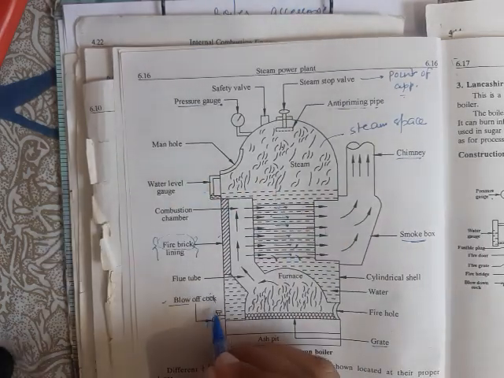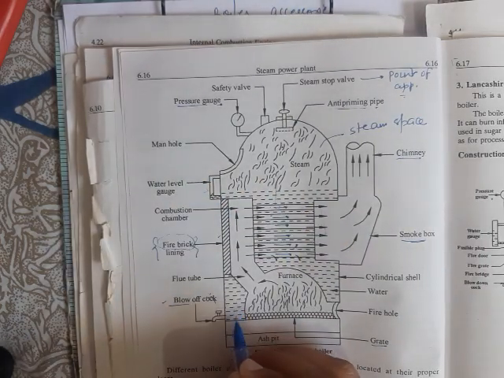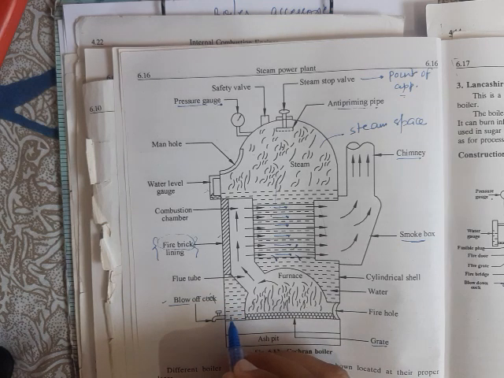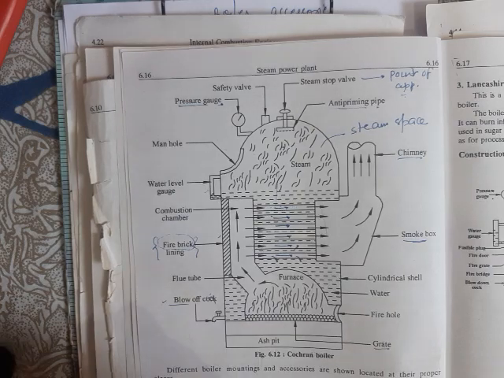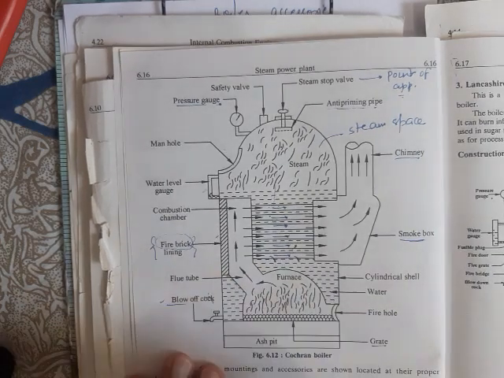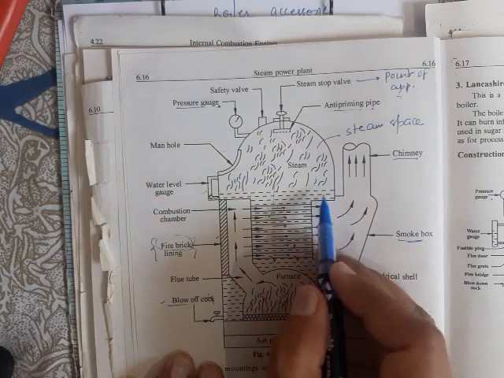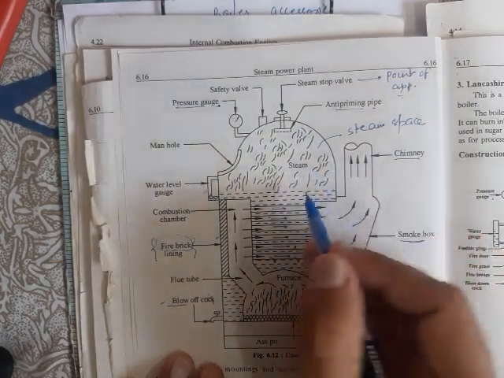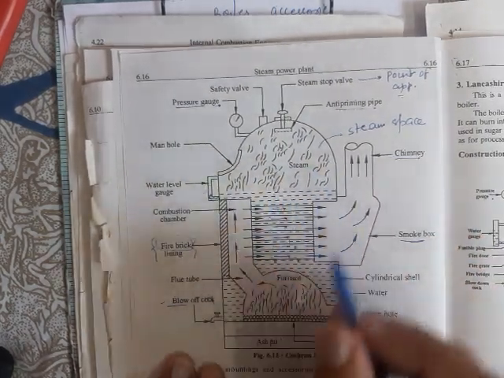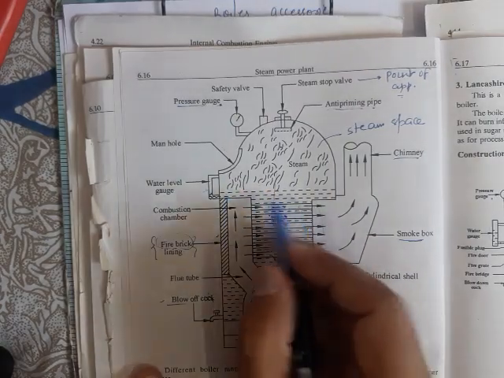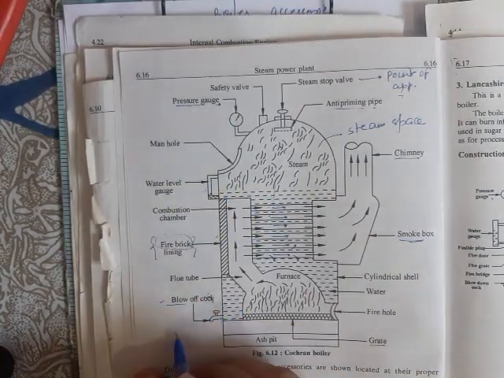Please note, by simply opening the blow off cock, whatever sediments or heavier impurities are there with the water can be taken out with the help of the blow off cock. And also, for regular cleaning and inspection purposes, the water can be discharged with the blow off cock.